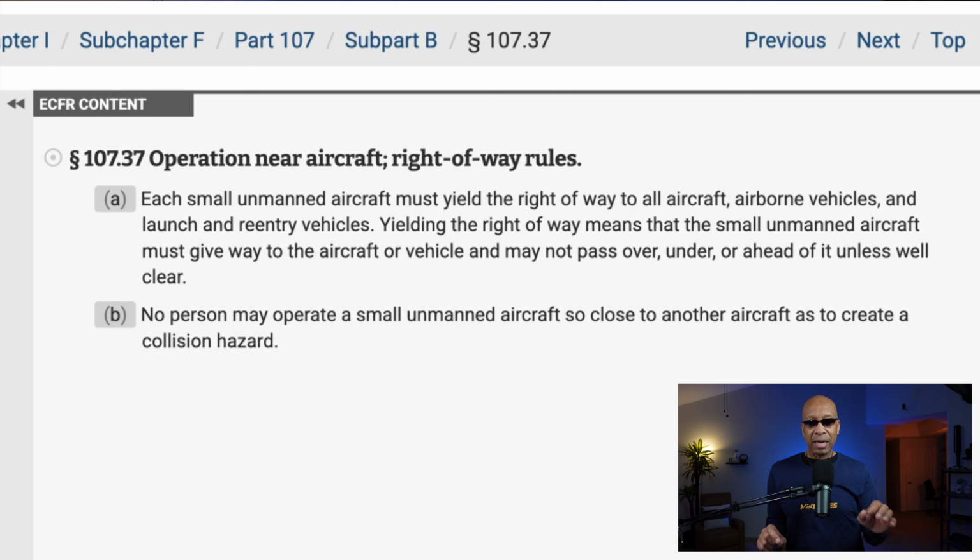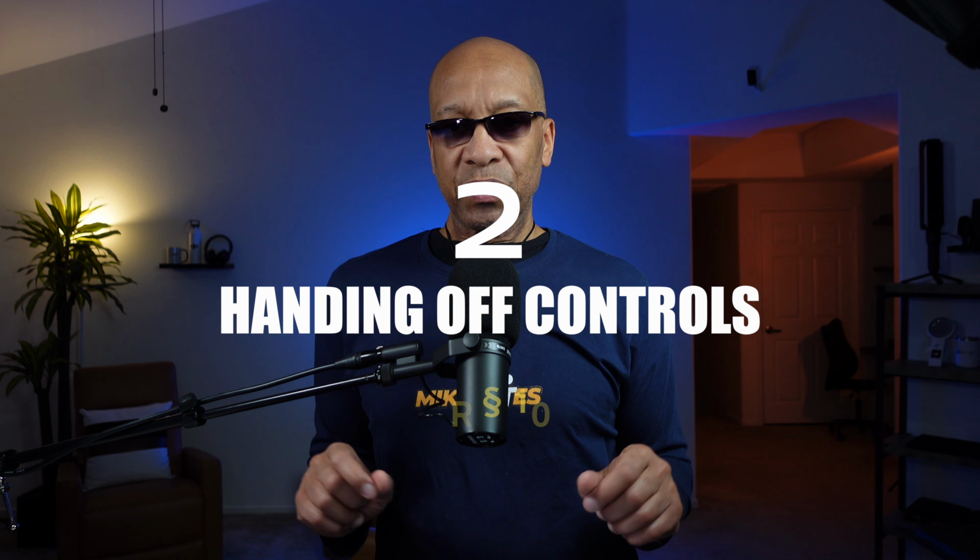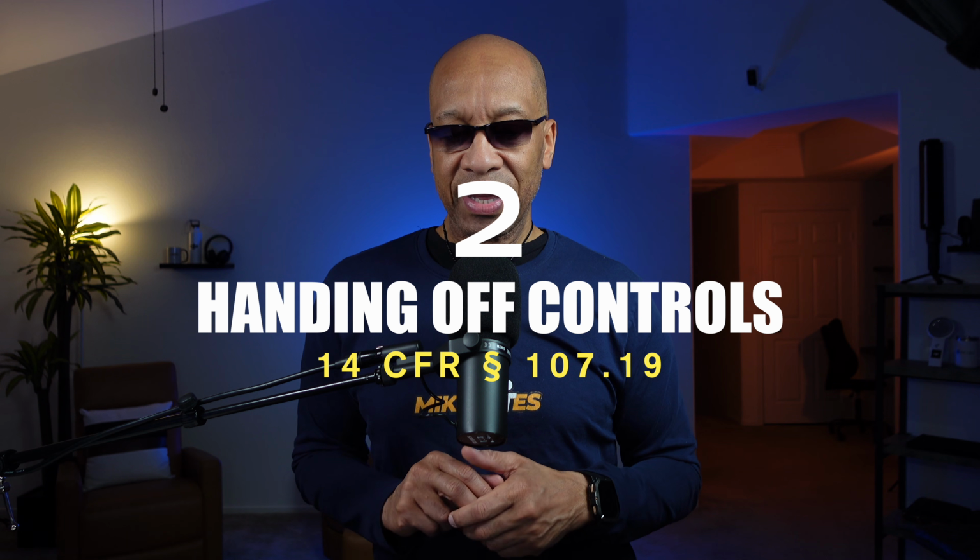Let me go ahead and explain question number 1 to you so you understand it. You see, a manned aircraft always has the right of way. There's no ifs, ands, or buts about it. If it's a manned aircraft, it always has the right of way. Remember that. Write that down in your notes. Under FAA Part 107, you must yield right of way regardless of altitude. It doesn't matter if the aircraft is at a lower altitude or higher altitude. It makes no difference.